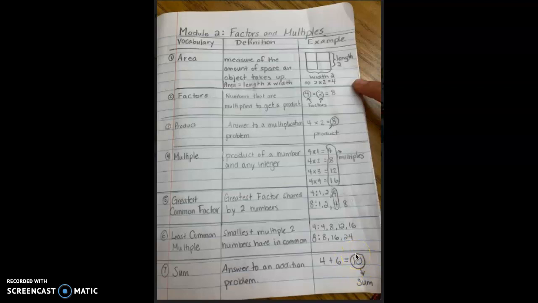These are just some of the vocabulary words that you're going to need to know for the next module. Please make sure that you have them written down. If you don't understand something, please write your questions down so that we can answer them when we meet in class next time.